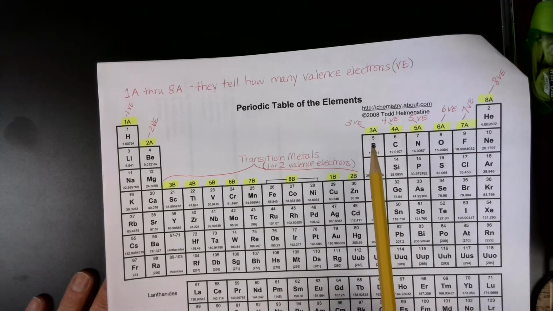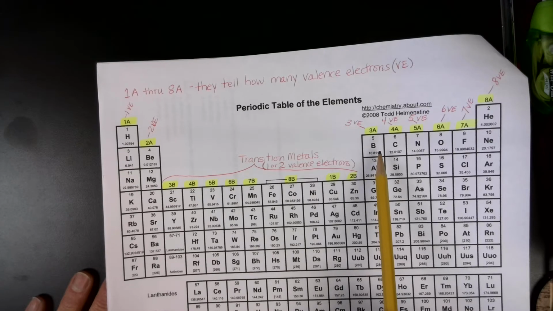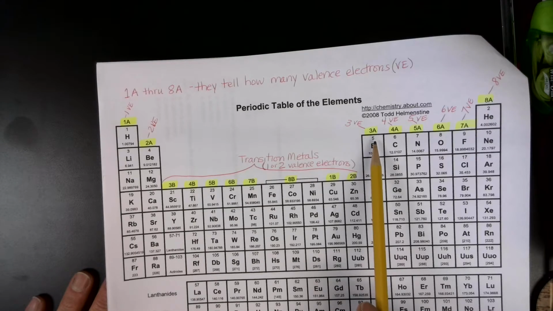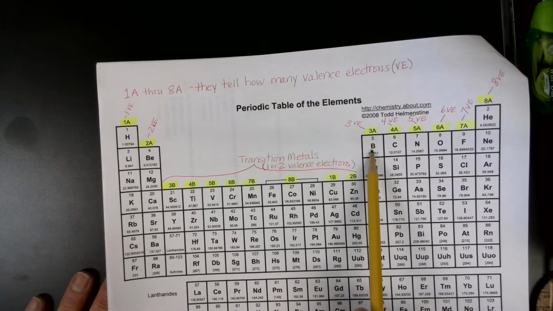If it has 5 protons and it's neutral, it must, because protons are positive, also have 5 electrons. And 5 electrons would be 5 negative charges. Positives and negatives cancel each other out, so boron would be neutral.